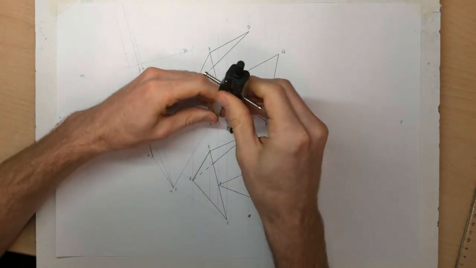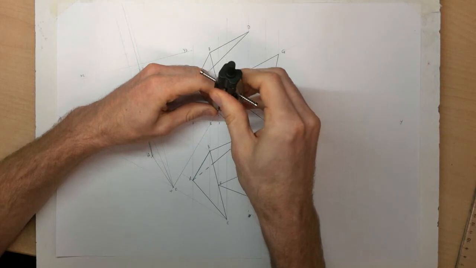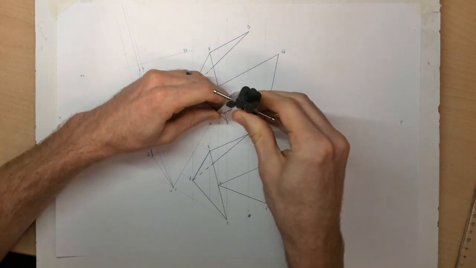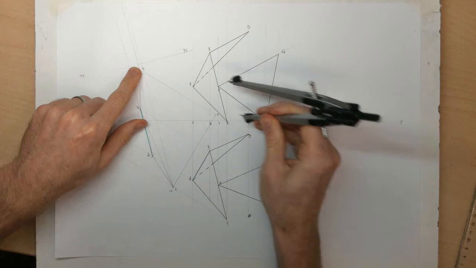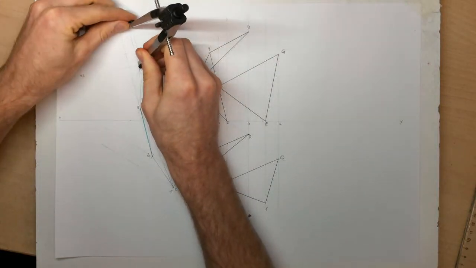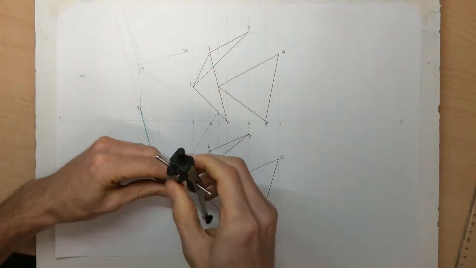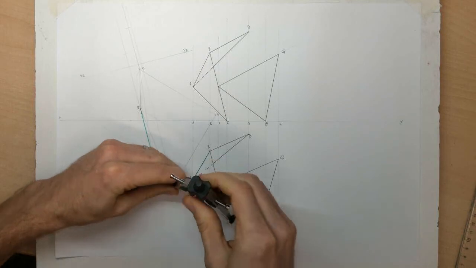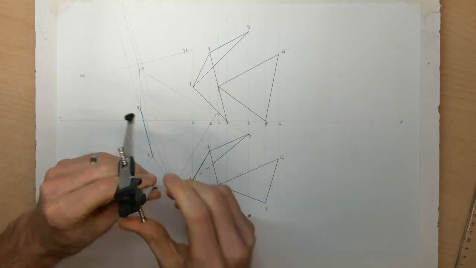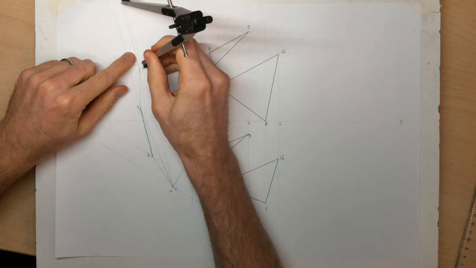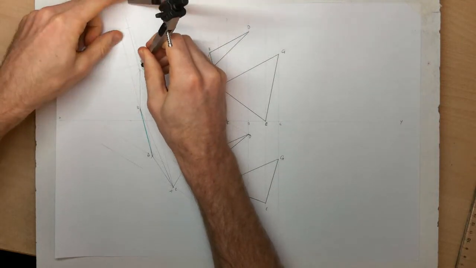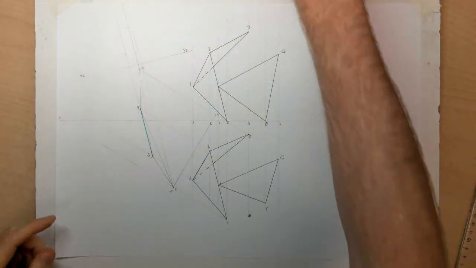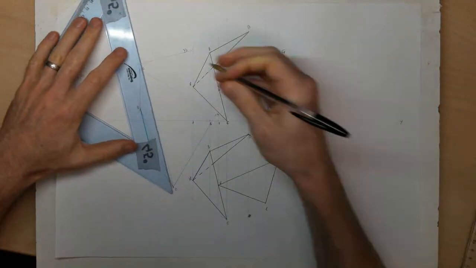That's point AB, point D, D up, point C. Point C. Just putting on my page. Extend that on slightly.